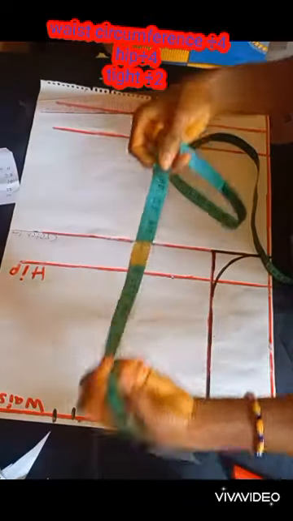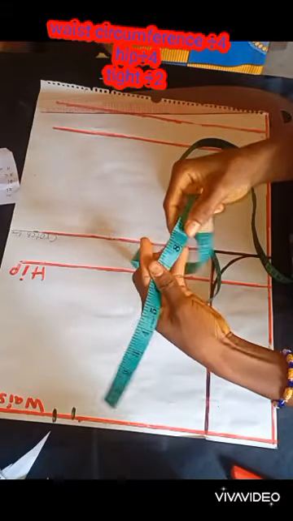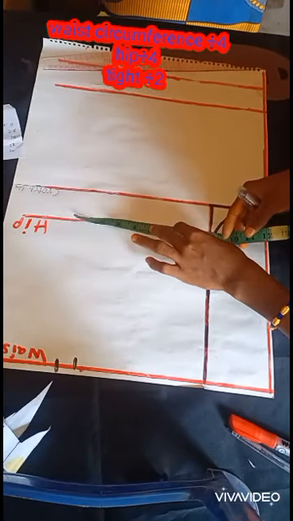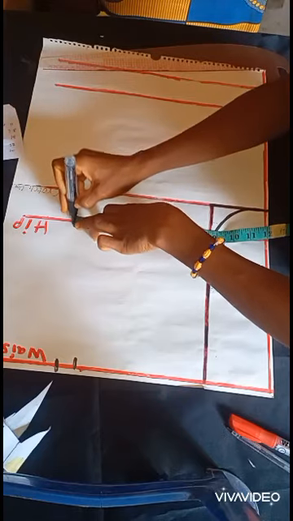Do the same on your hip. Divide your hip circumference by 4 and add your allowance, or you may not add. I'm adding allowance here because I don't want it too tight. If you want it fitted, you don't need to add allowance in the front.